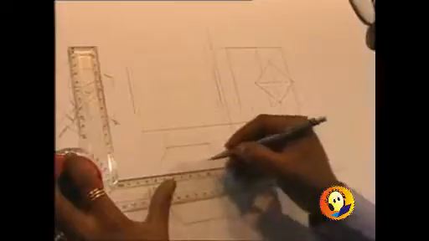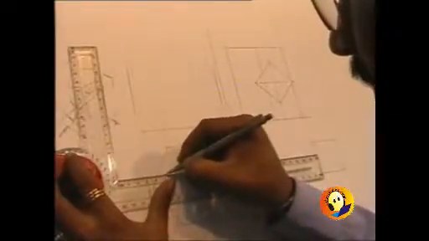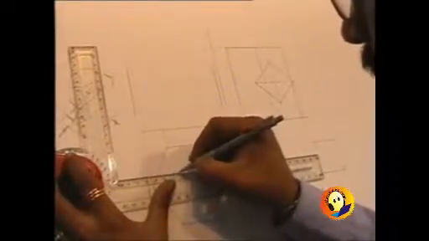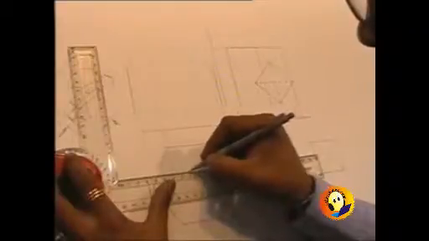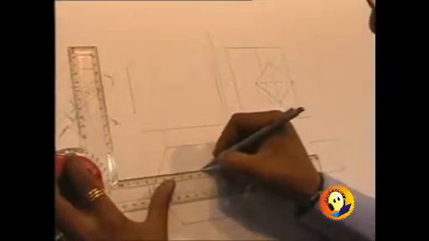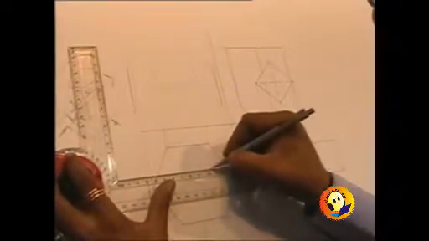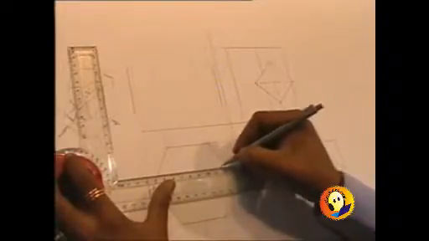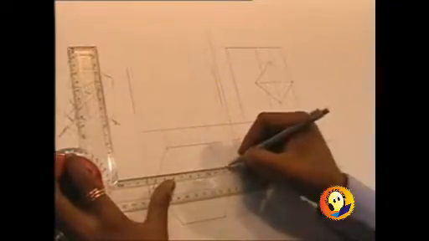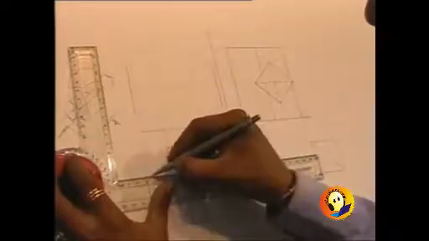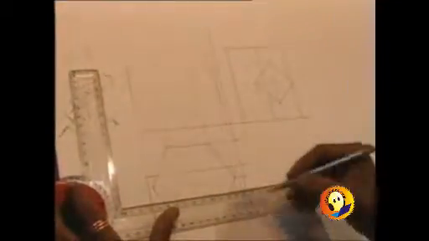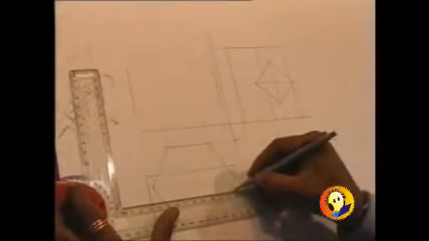Now in top view I can mark all the generators up to the hexagon. In between they will be dotted, but they are present because the hexagonal prism is getting penetrated by the square prism. So generators of the hexagonal prism, they will be lost, they will be cut, whereas that of square prism, they will remain intact.